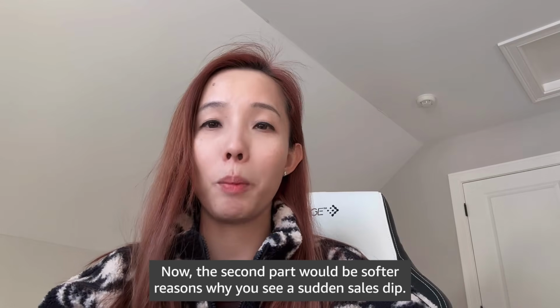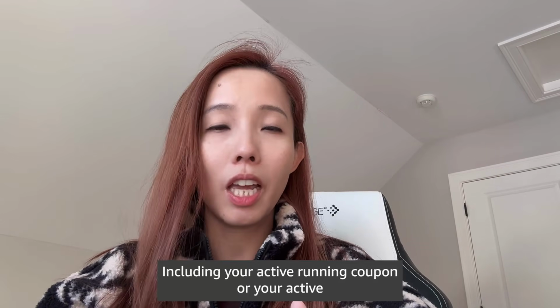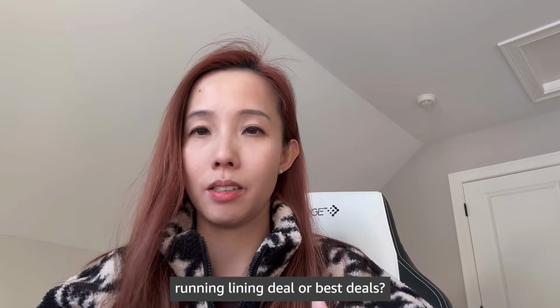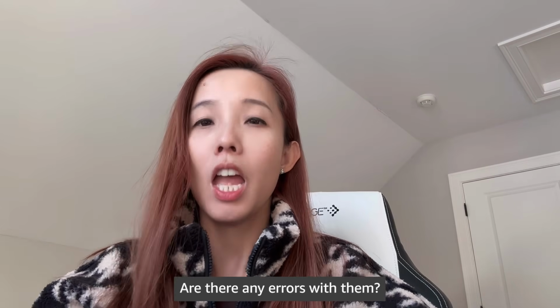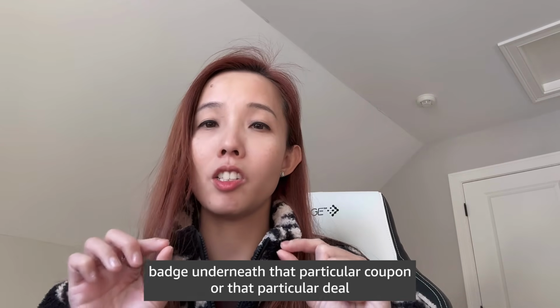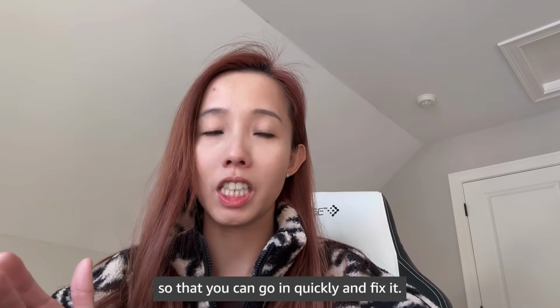Now, the second part would be softer reasons why you see a sudden sales dip, including your active running coupon or your active running lightning deal or best deal. Are there any errors with them? If there is any error, you are going to see a need attention badge underneath that particular coupon or that particular deal so that you can go in quickly and fix it.